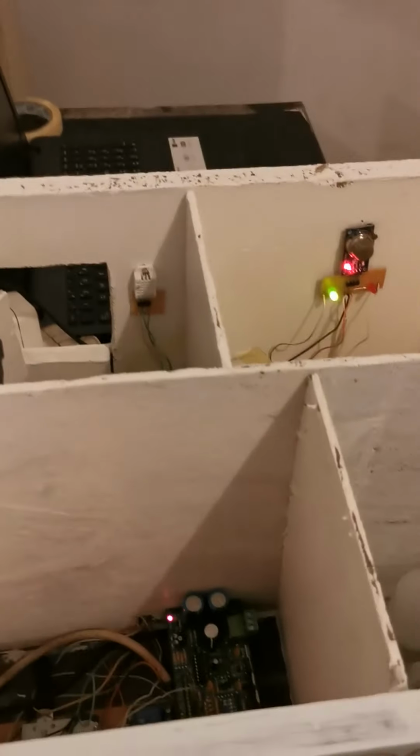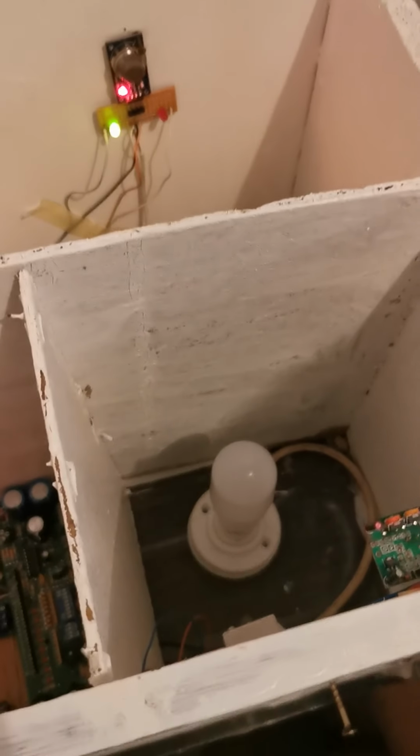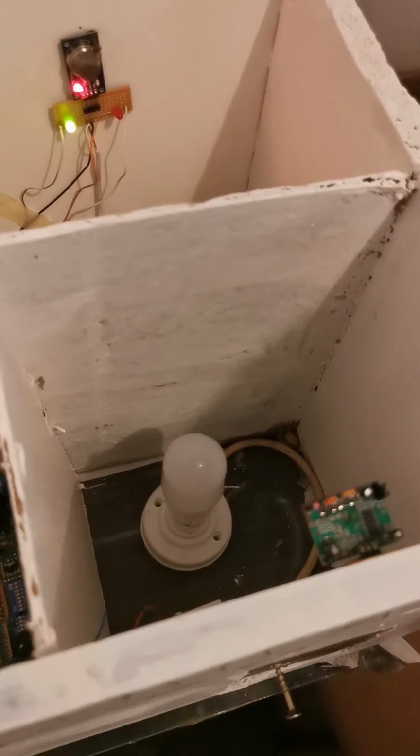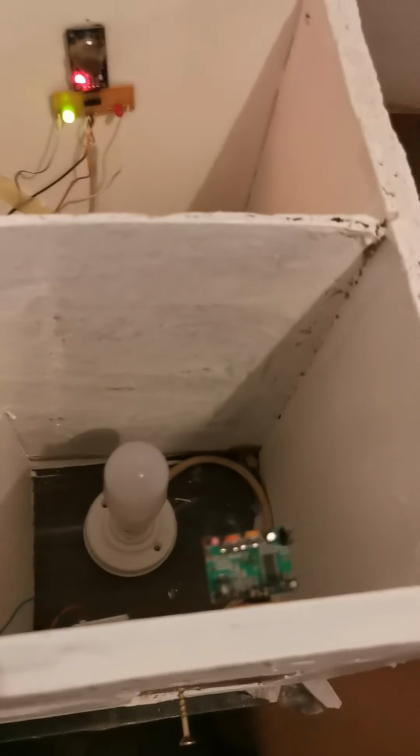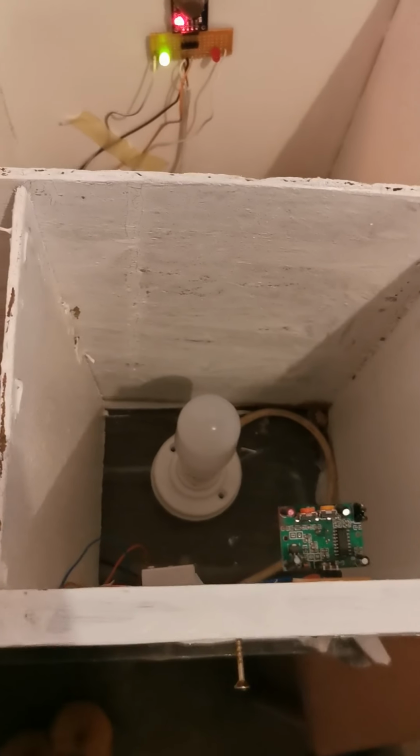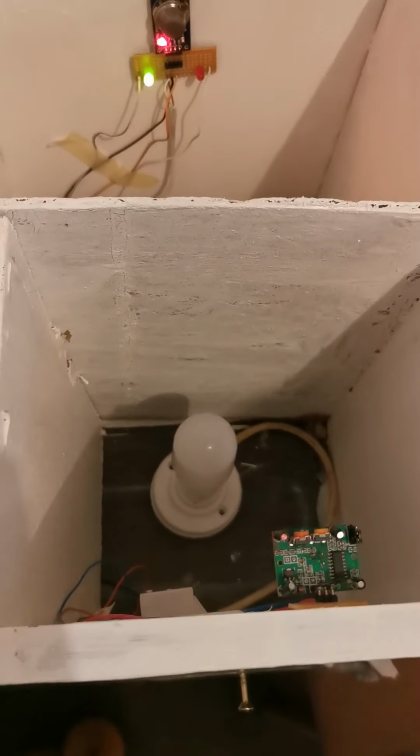Okay, while we wait, I'm also gonna switch on the light using the app so that the light is responding. It takes a bit of a while because it has to send data to ThingSpeak before it can go into the Arduino.